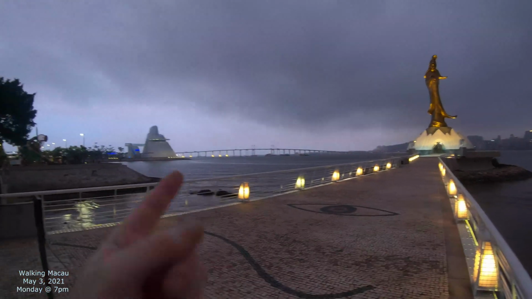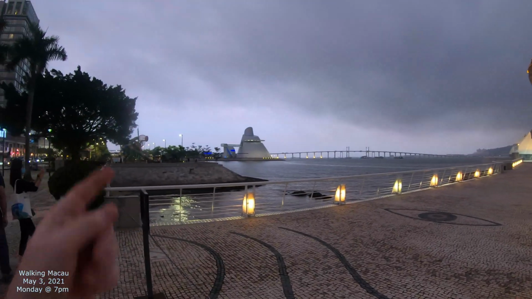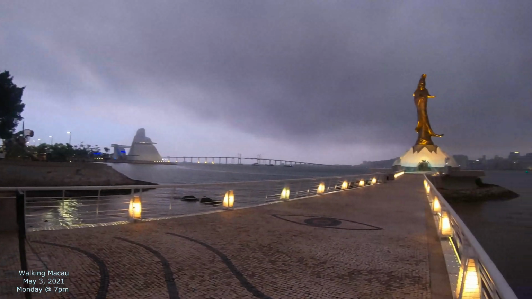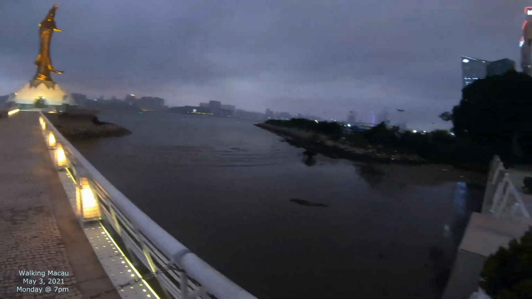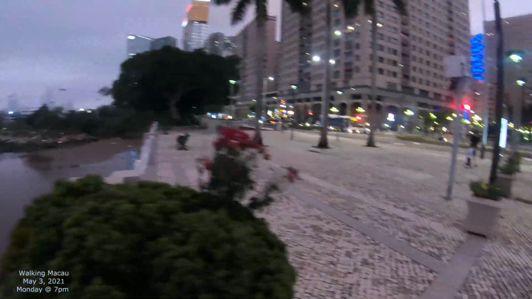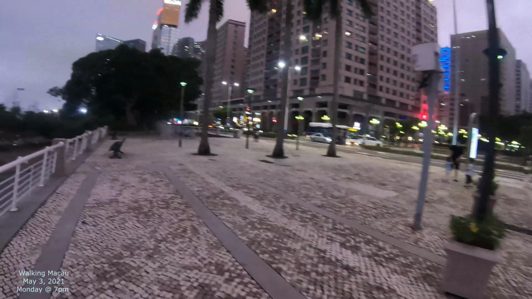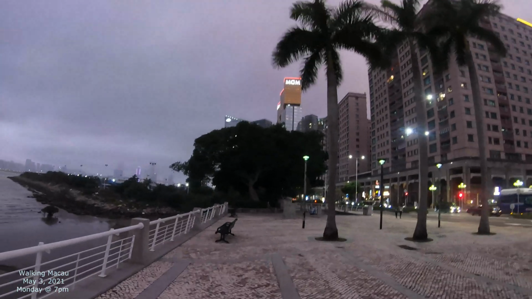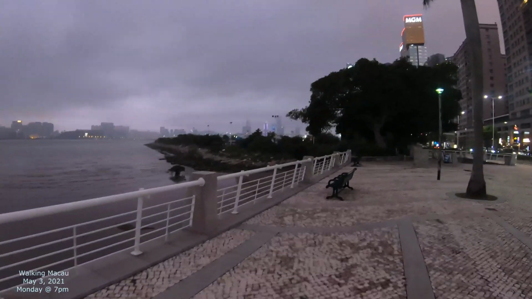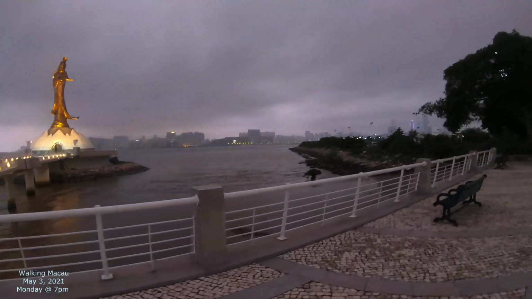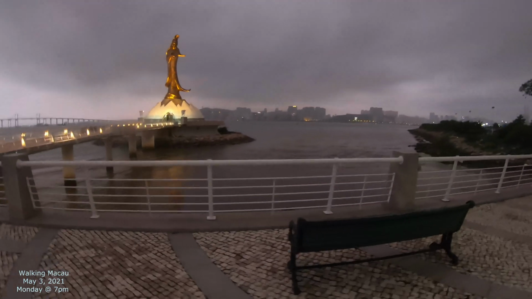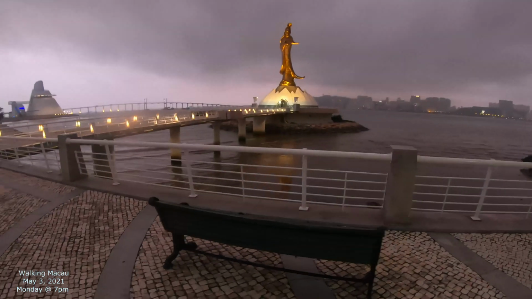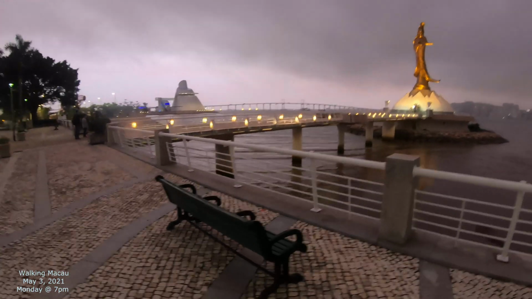So that's a Guan Yin Statue, and then that's the Science Center over there. That's a little playground area too. Yeah, it looks real nice, right? Well, we won't be able to view that, but we can try to film it from these other angles. That looks real nice, right?